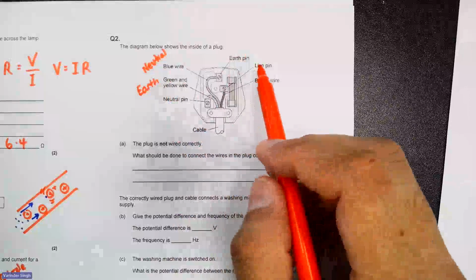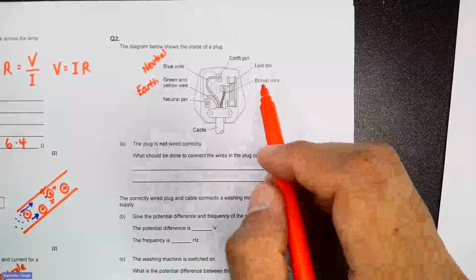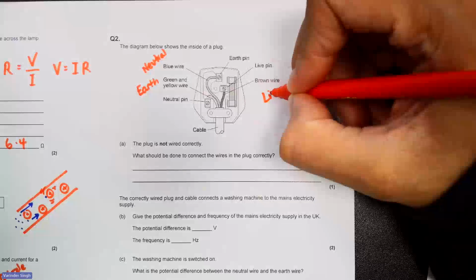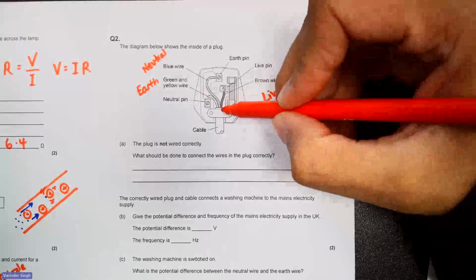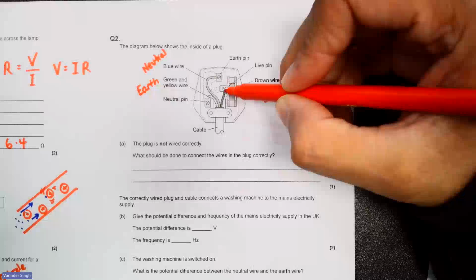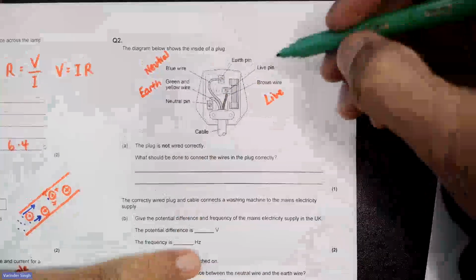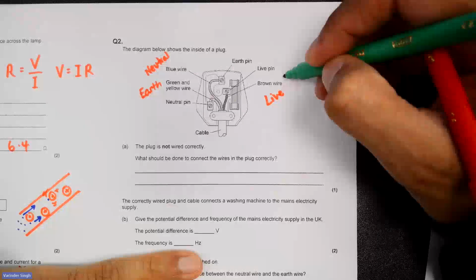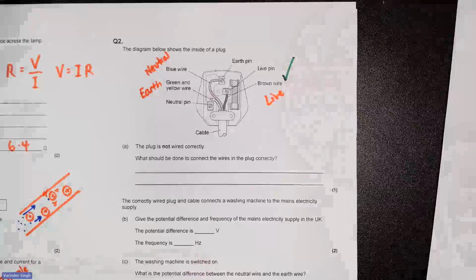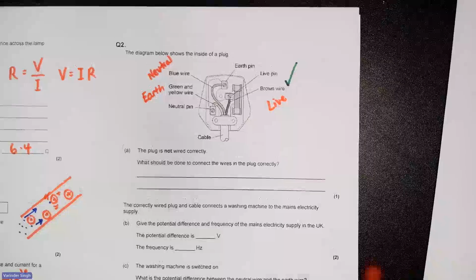Just going around to the final wire, the brown wire, this is known as the live wire. And as we can see here, as it emerges from this cable, this insulation here, it actually connects to the live pin. So as far as this plug is concerned, the live wire is connected to the live pin, which means that that's really the only part of the plug at the moment that is correctly wired up.